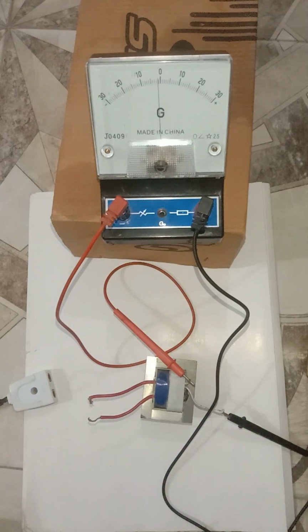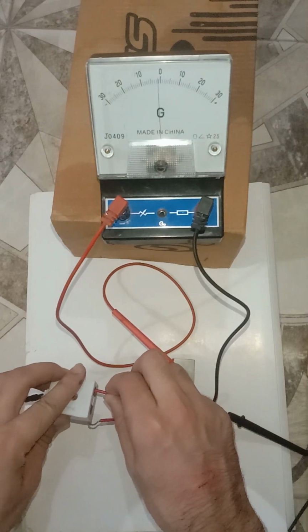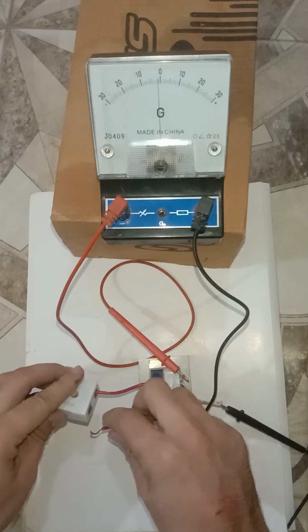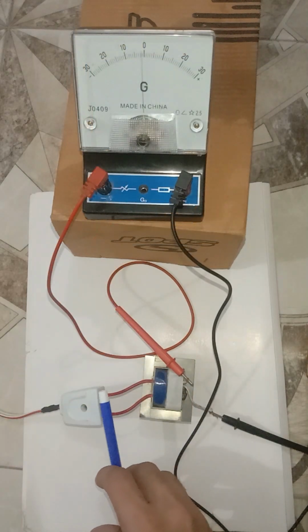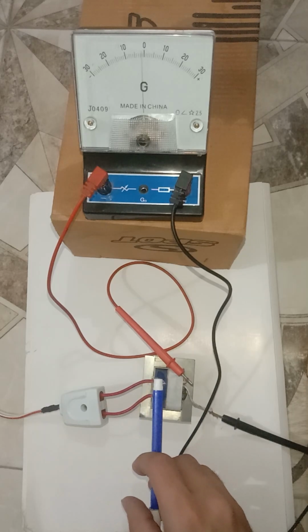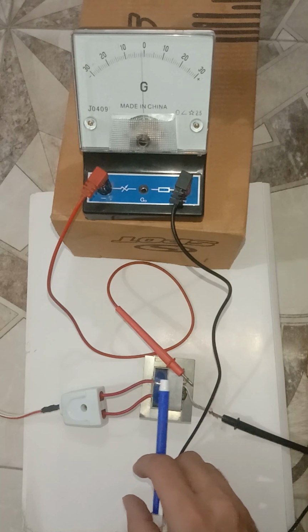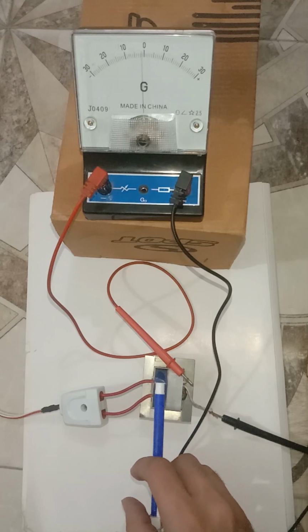Okay, so if I connect this again with this AC source, I'm going to connect this. If we provide the AC source, the magnetic flux which is produced from this primary coil and interacts with this secondary coil is called the mutual flux.